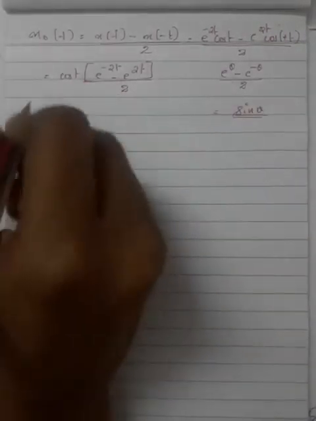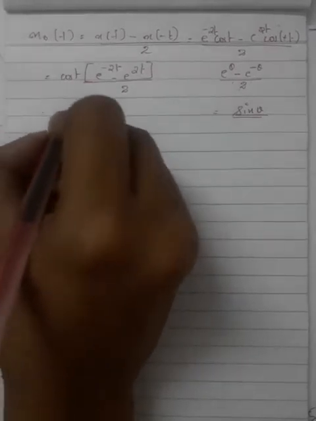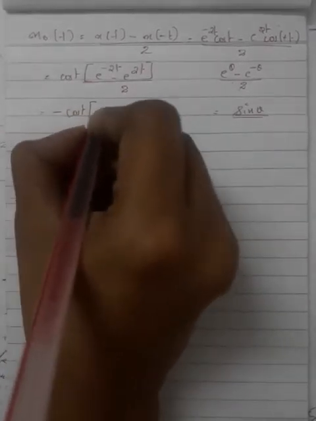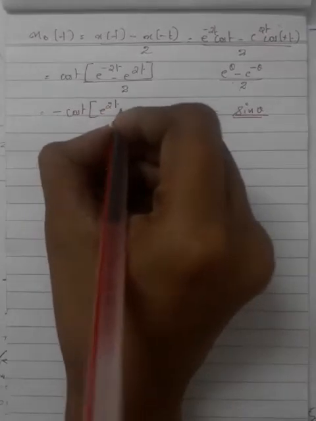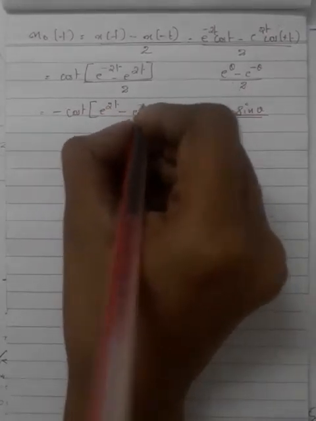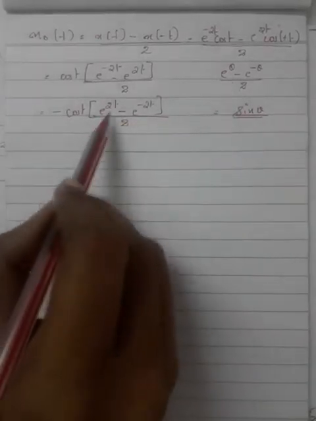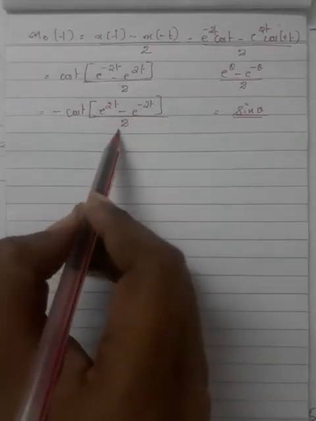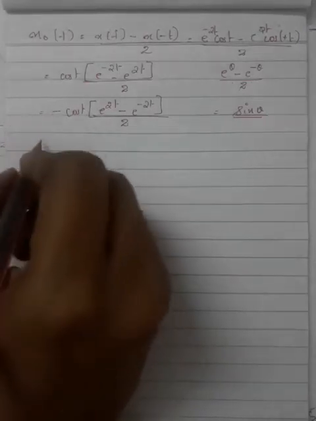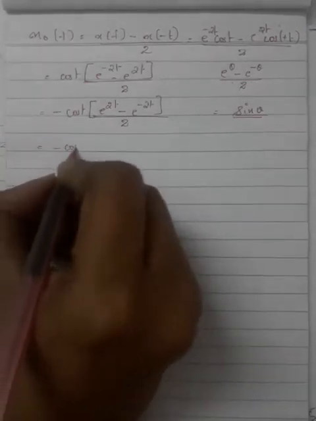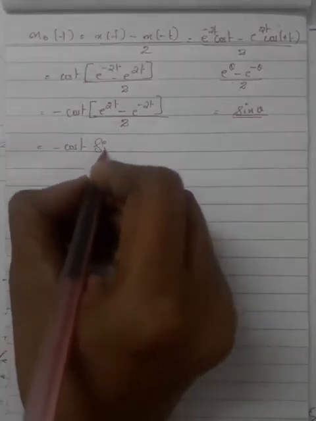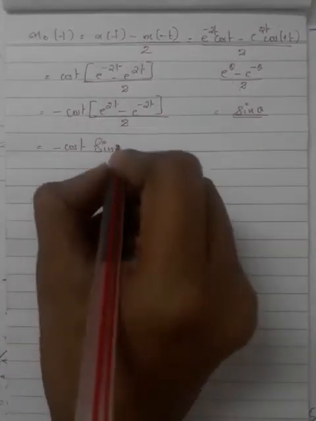So here we can take the minus sign, minus cos t into e raised to 2t minus e raised to minus 2t by 2. Now it is in the form e raised to theta minus e raised to minus theta by 2, which is equal to sin theta. So we can write minus cos t into sin 2t, where theta is equal to 2t.